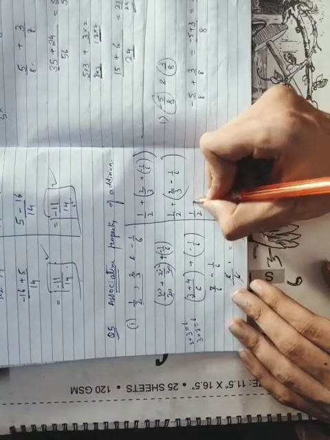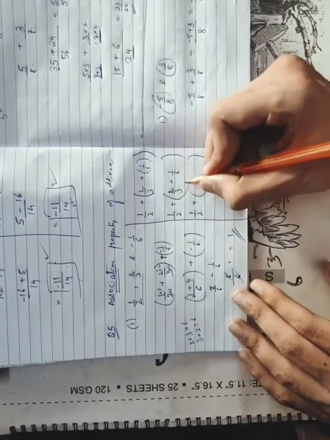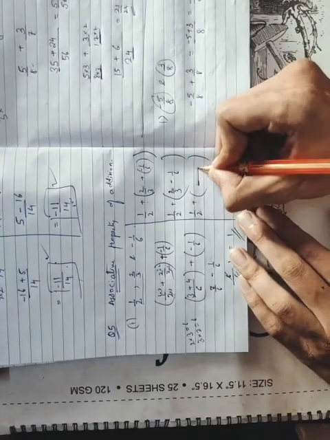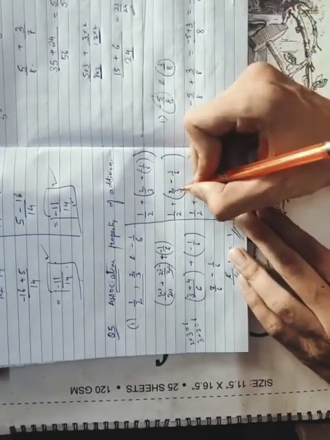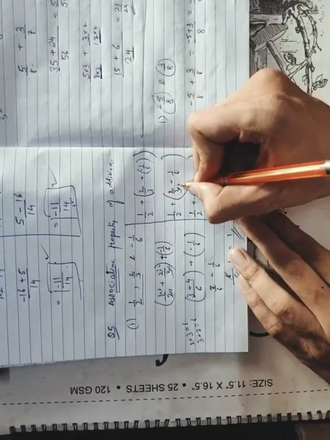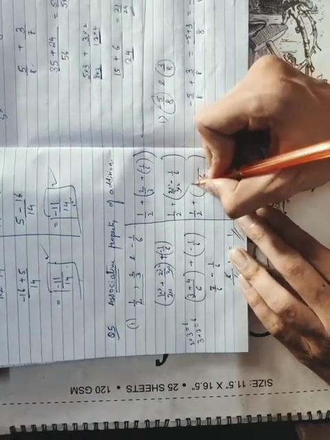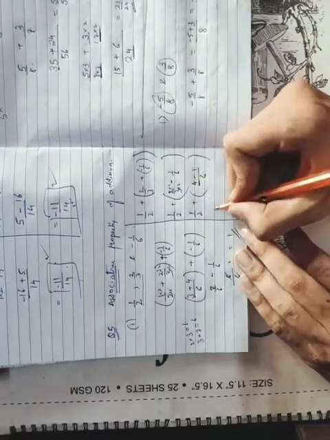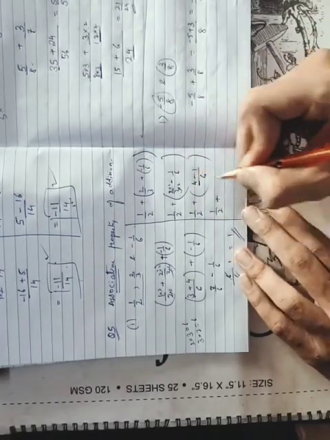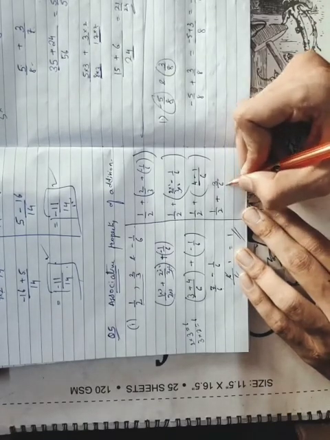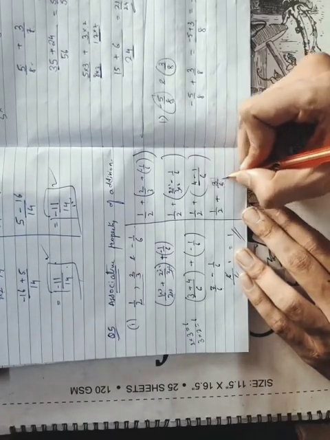1 upon 2 plus, LCM, yes, 3 2s are 6. So the denominator becomes 6. But multiply by 2 here to make it 6, therefore multiply by 2 here also. That becomes 4 minus 1. So 1 upon 2 plus, what is 4 minus 1? 3. 3 upon 6. Can I say I can solve it further? Yes, that becomes 3 1s are, 3 2s are.